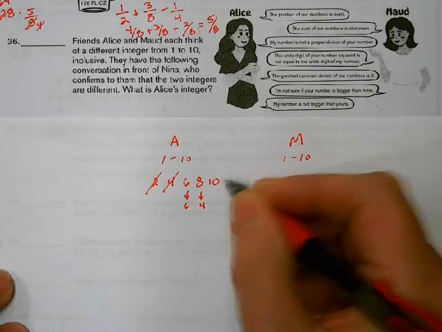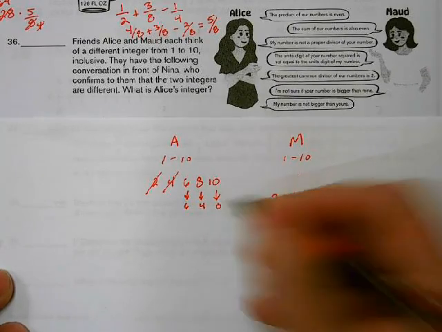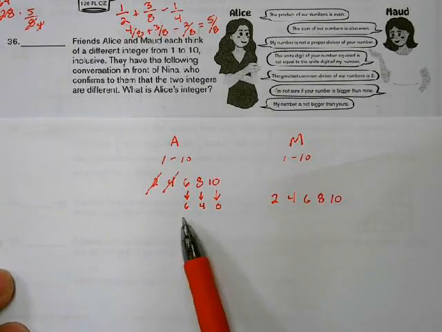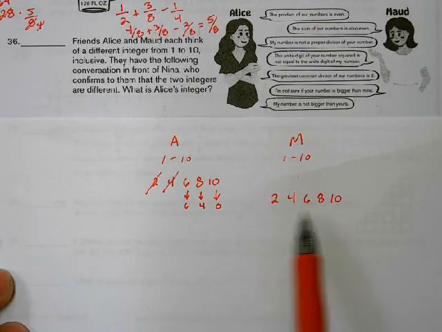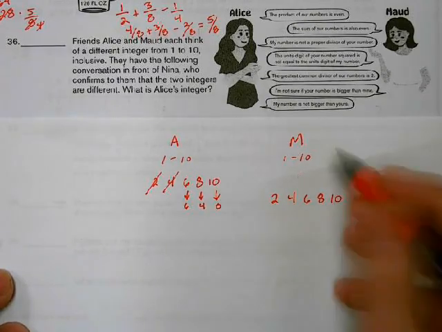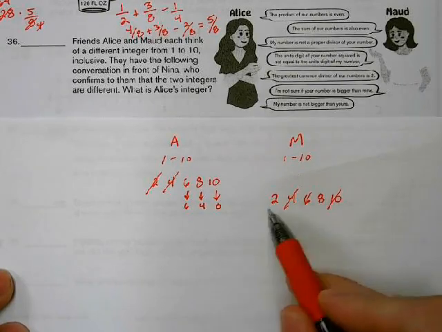If I square this, the units digit would be 0. So she's saying, I know for sure that when you square your number, it's not the same as my units digit. Okay, so we know that she doesn't have a 6, a 4, or a 10. So now she's down to 2 or 8 at this point.